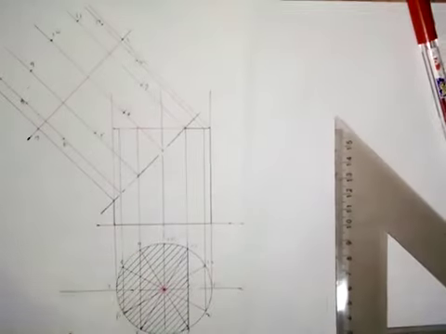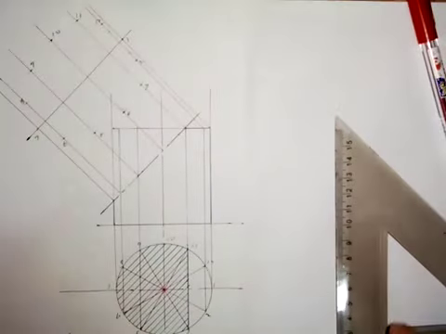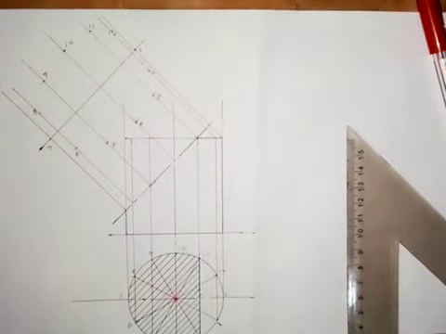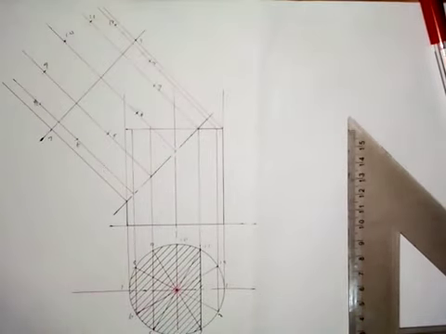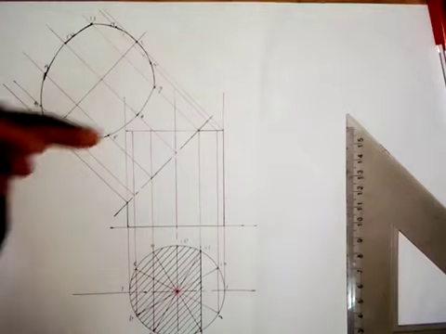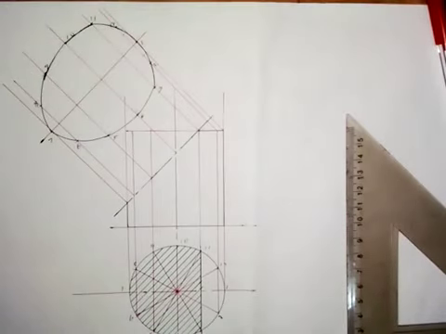Okay, so with my French curve, I'm going to join this together. I will join it, and then I'll come back and show you the next thing that we are to do, or what we get, before we move to the next thing to do. All right, so this is the shape that we got.